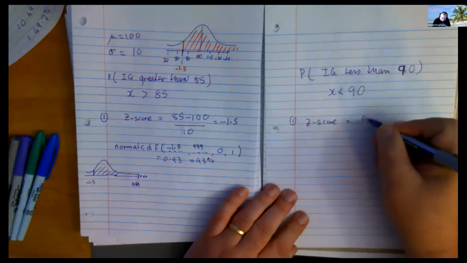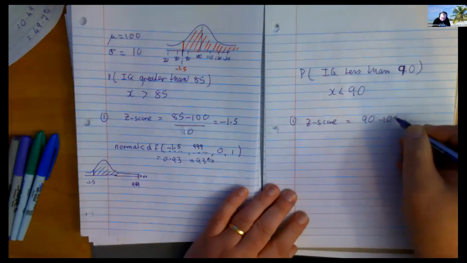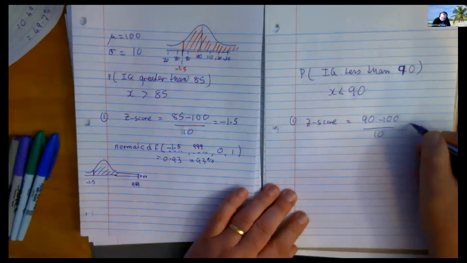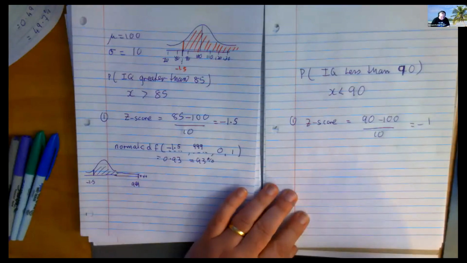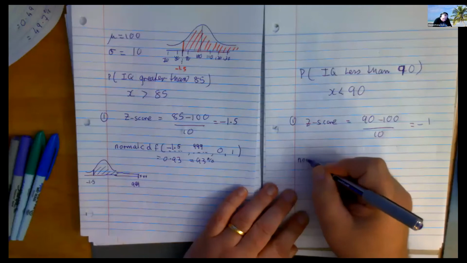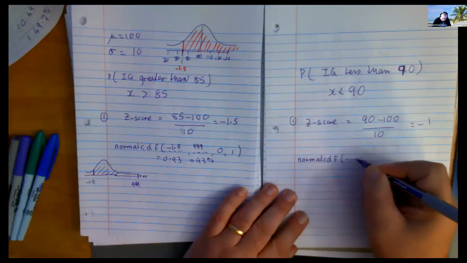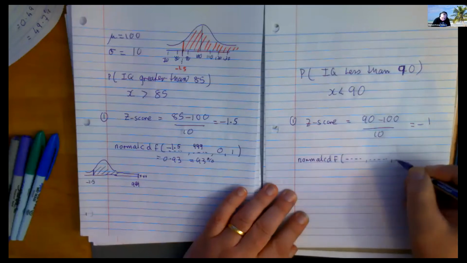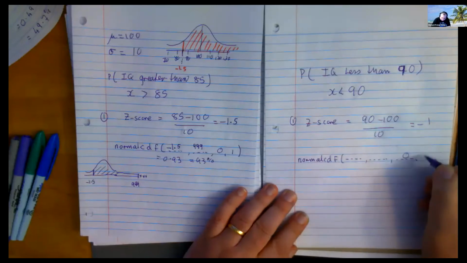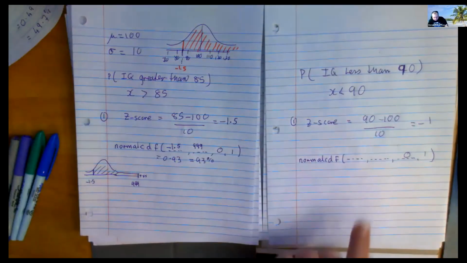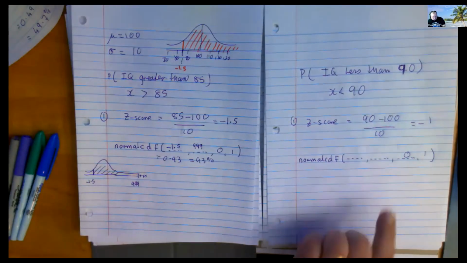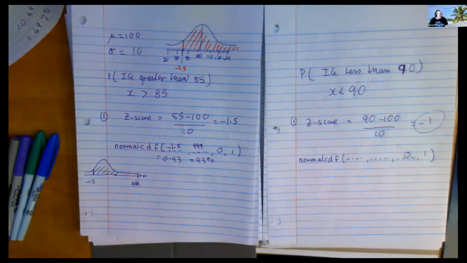The Z-score of 90 ends up being -1. And I'm going to do my normal CDF. And I have the same problem as I had before. Don't I need two numbers? But I really only have one.